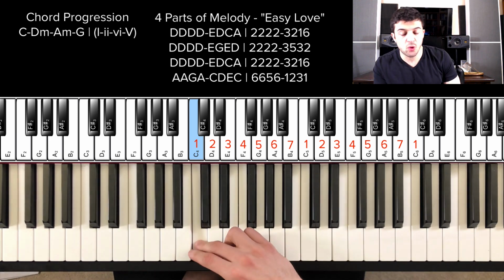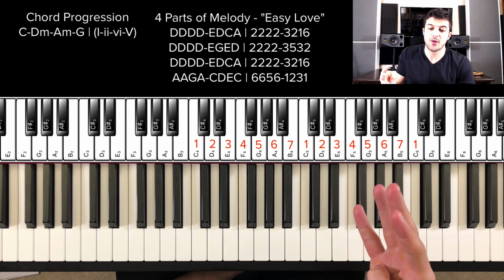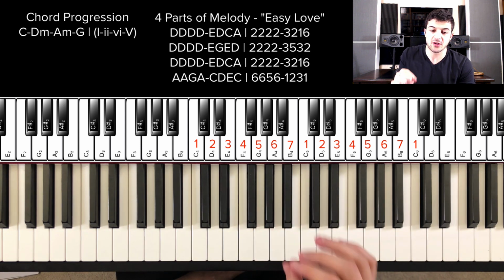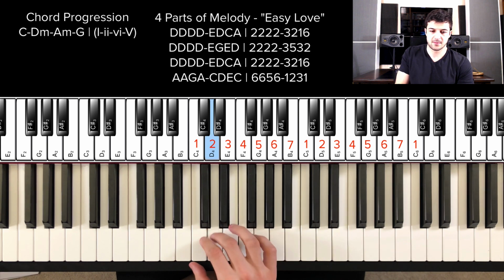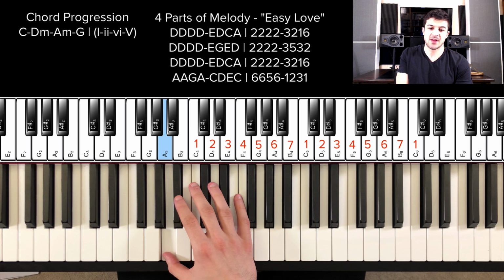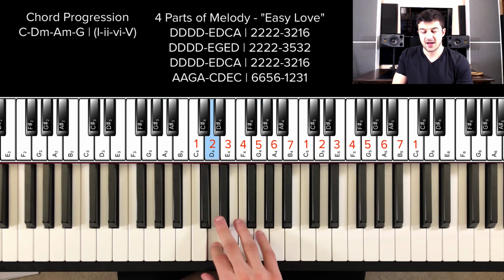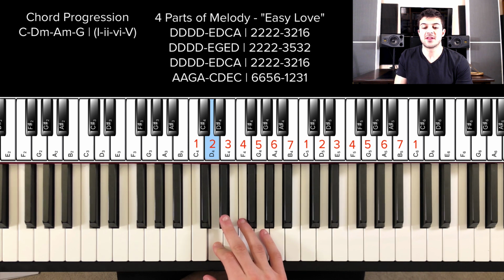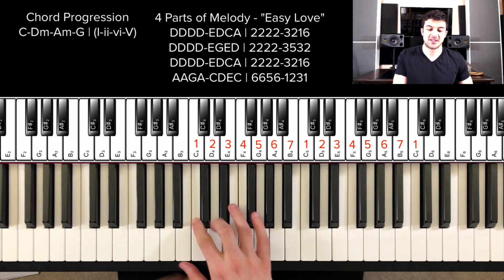So let's walk through this real quick. There's 4 parts to this melody. The first 2 I went over. So it goes like this. He's going 2, 3, 2, 1, 6. So it's like this. Then there's that call and response. So then he's going back up. And the 2, 3, 5. Those are the notes he's using there. And then he repeats the first part of this melody again in the third part. So he does this again.